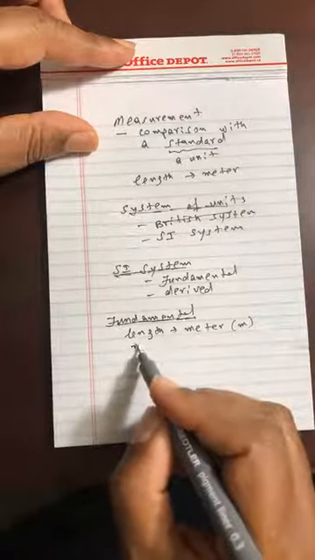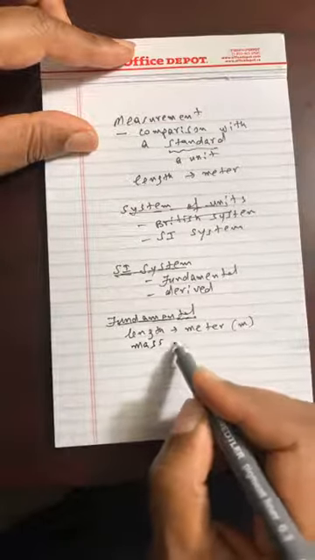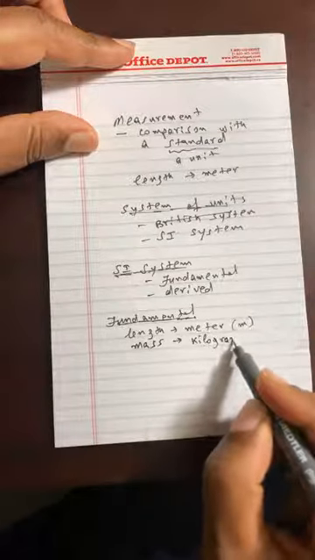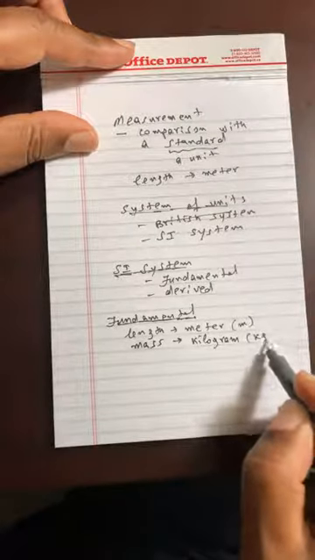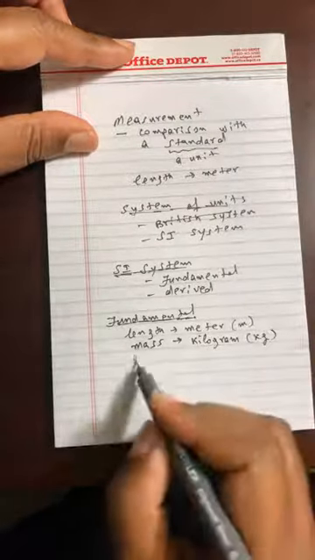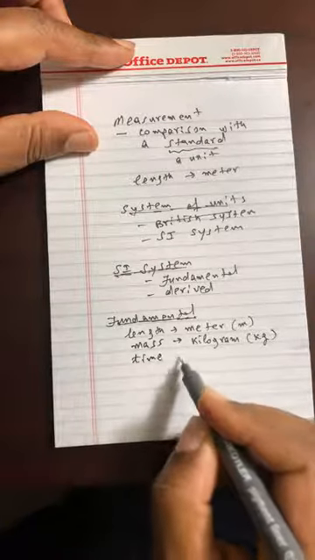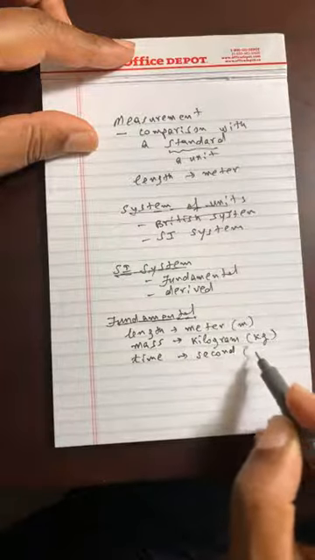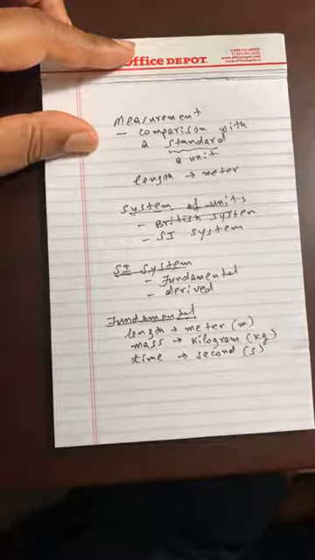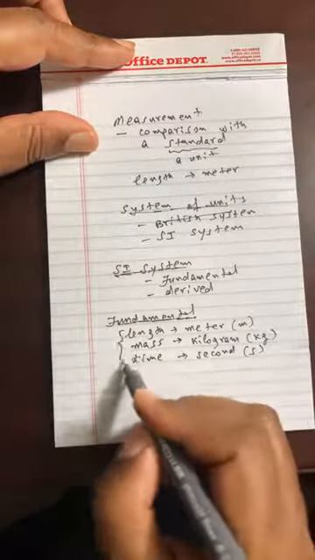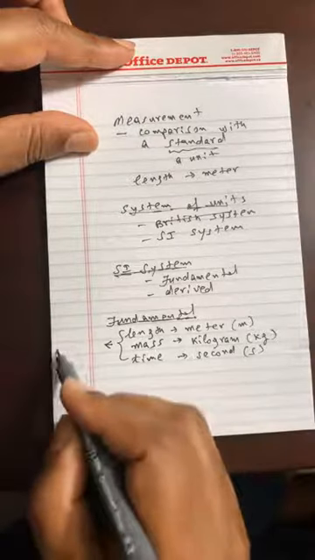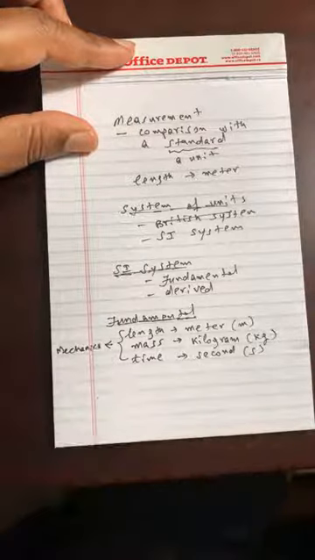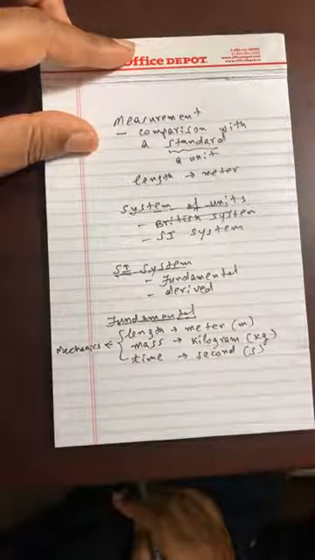The unit of mass is fundamental, is called the kilogram, abbreviated by kg. And the unit of time is also fundamental, is called the second, abbreviated by small s. These three units are called the fundamental units of mechanics, which means any unit in mechanics can be expressed in terms of these units.